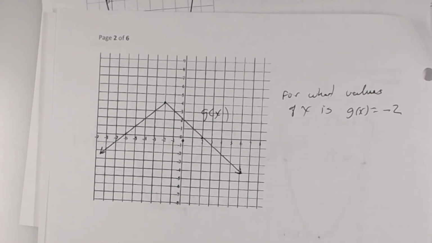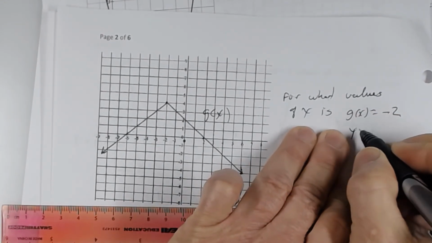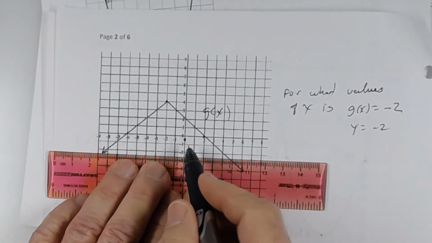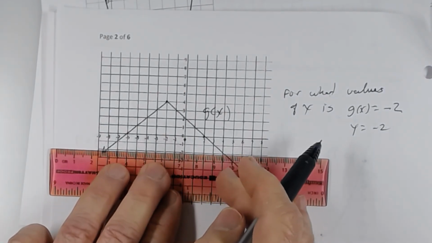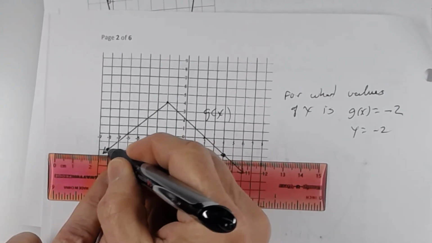Because if you use your ruler, these things do help sometimes, not just for graphing. So remember, this means that y is what? -2. Well, let's go along the y-axis. Here's where y is -2. Y'all see you get 2 points in the graph where y is -2? Right here.